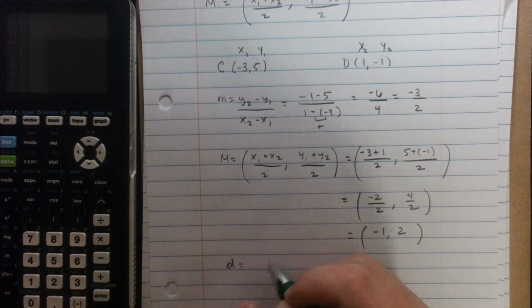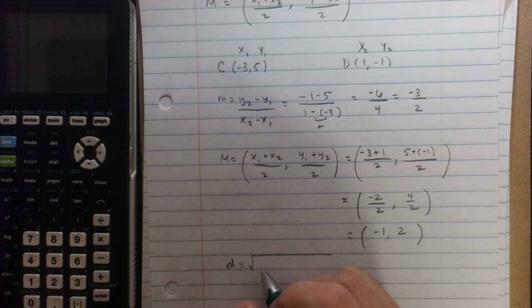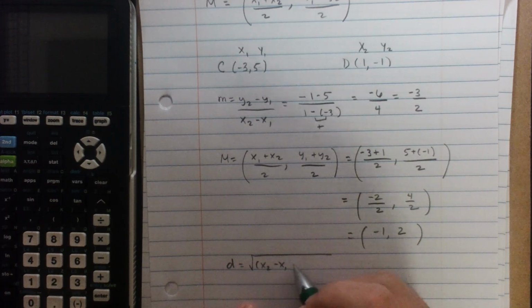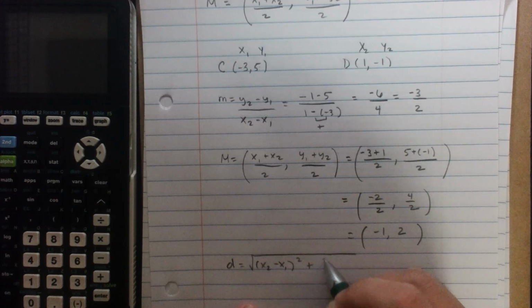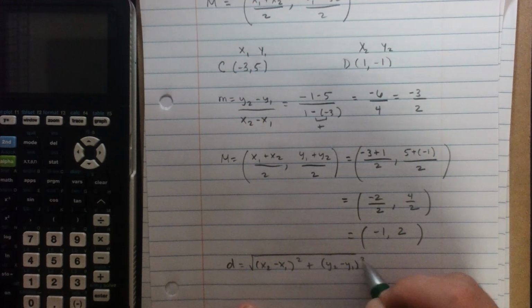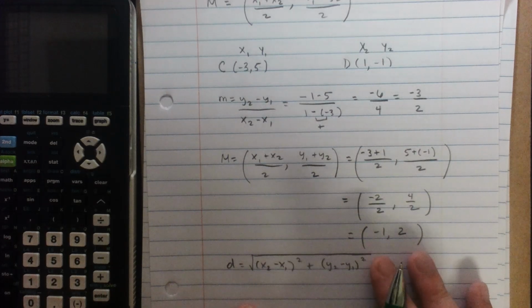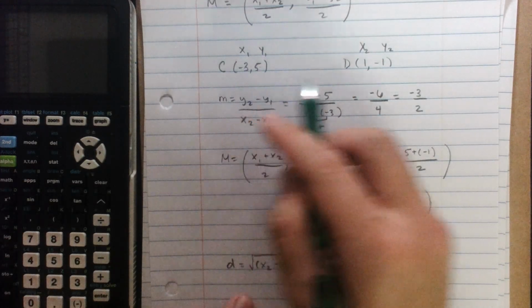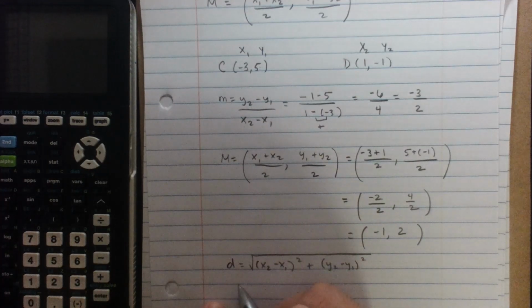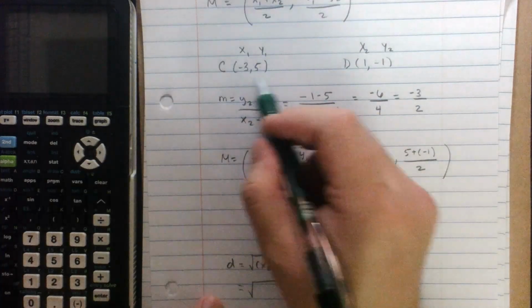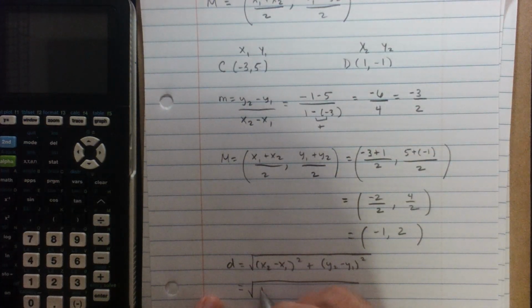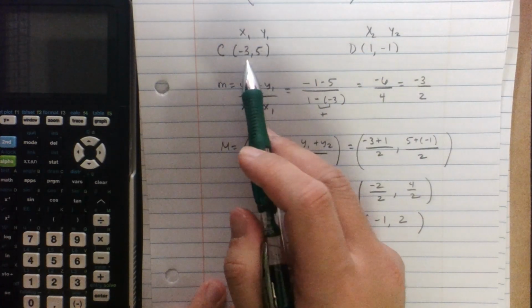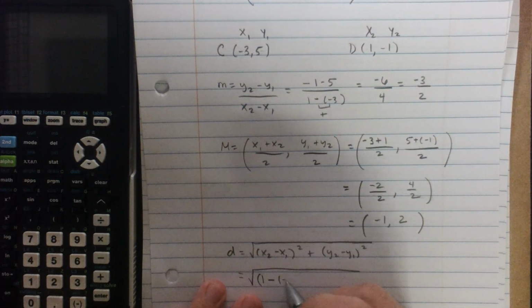Okay? All right. Lastly, we're going to look at the distance formula. The distance formula is equal to the square root of x2 minus x sub 1, the quantity squared, plus y2 minus y1, the quantity squared. Our points are negative 3, comma 5, and 1, comma negative 1. So d equals the square root of x2, which is 1, minus x sub 1, which is negative 3, so 1 minus negative 3.